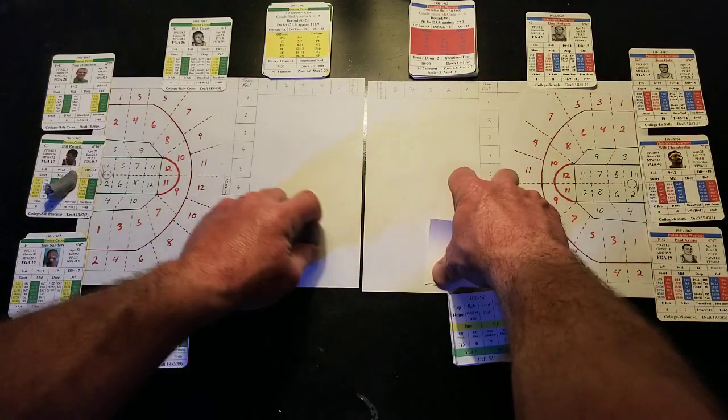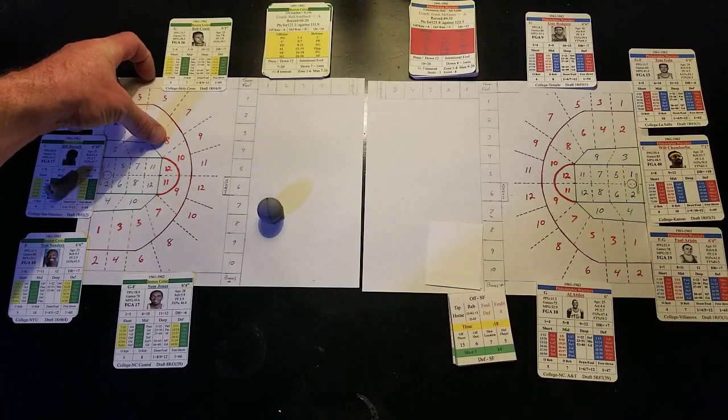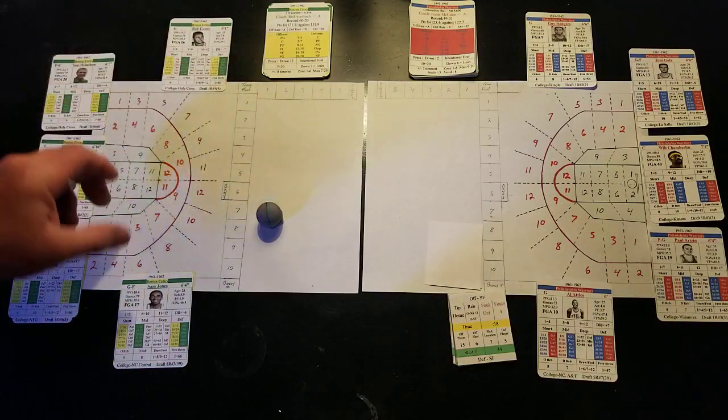I'll probably do one more possession for the Celtics. I just want to give you guys a feel of how this flows. We've seen a block, how you get rebounds.